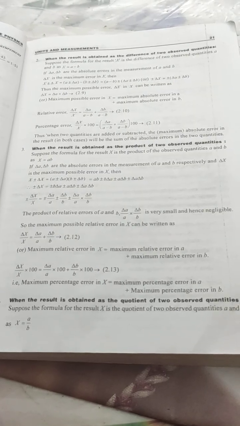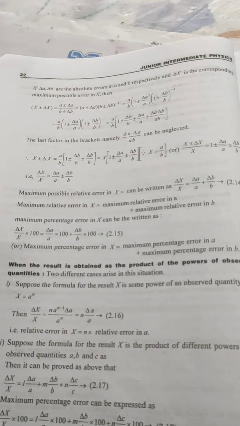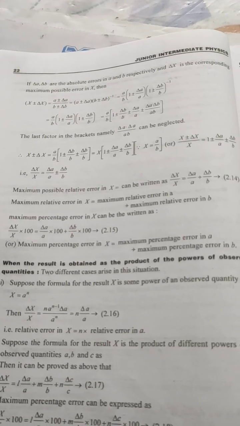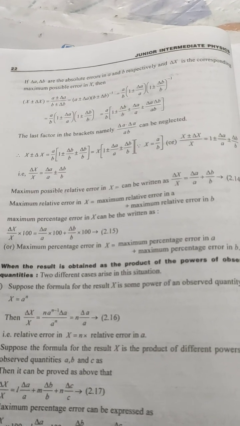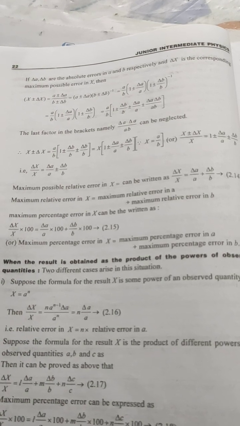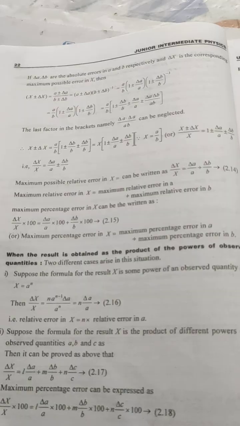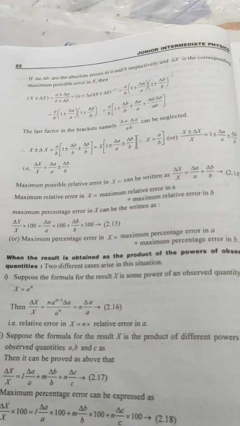Whenever we want division, a by b, at that time also, same as in multiplication, we take only plus. Here delta x by x into 100, the relative error, is equal to delta a by a into 100 plus delta b by b into 100. Same as multiplication, in division also we take it.